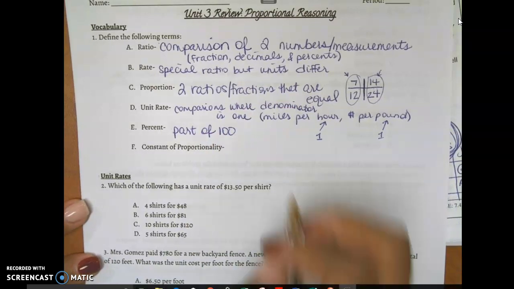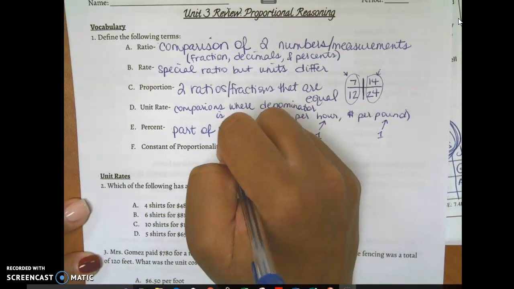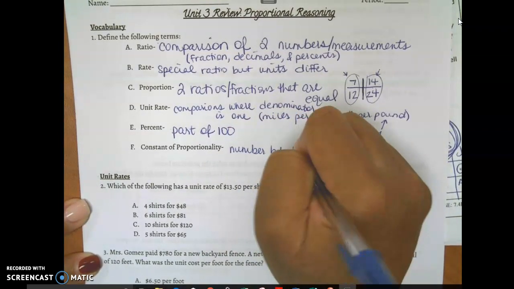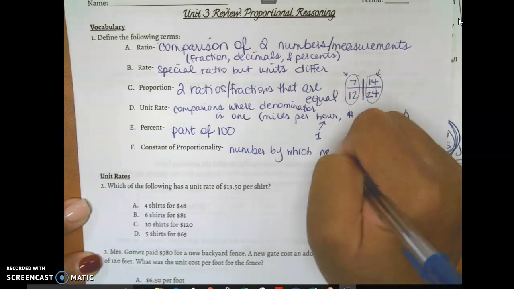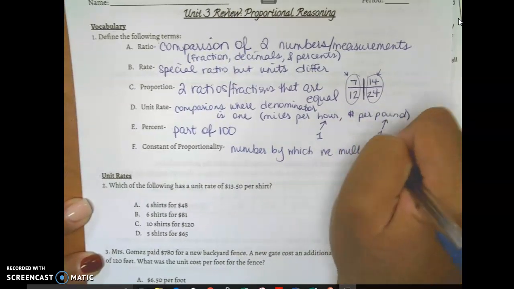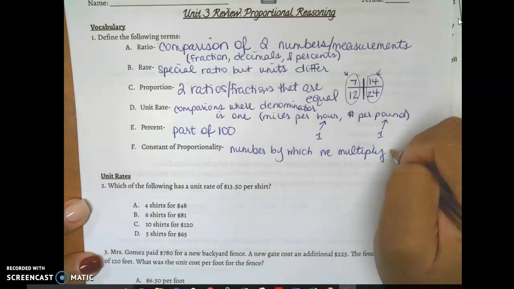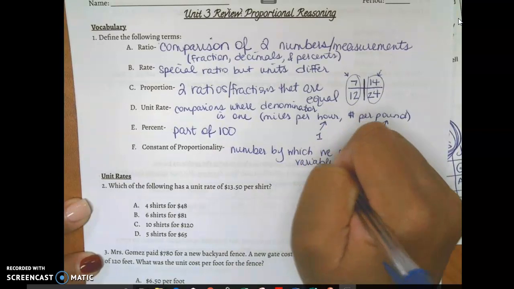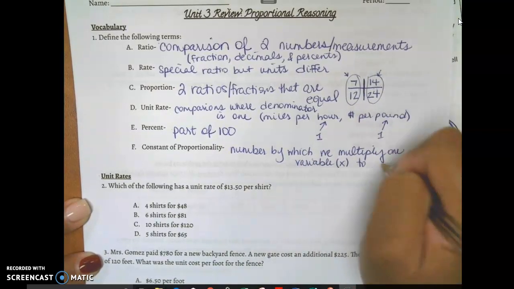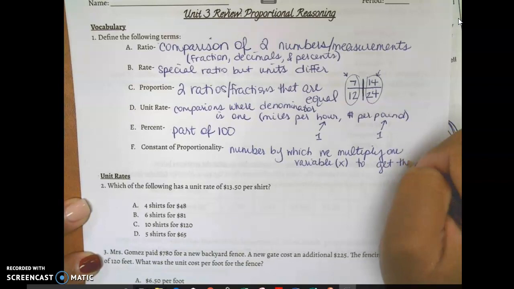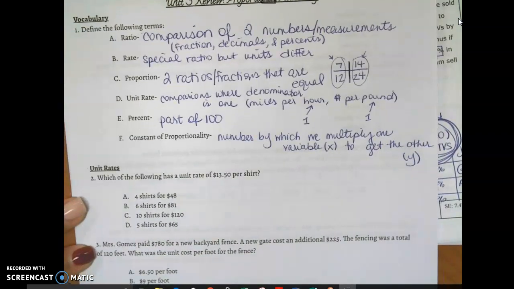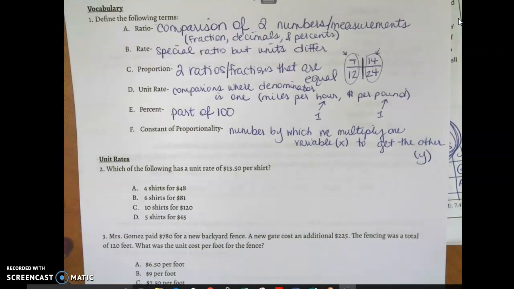Constant proportionality: a number by which we multiply one variable, which is x, to get the other, which is y. We'll go over that in class. Actually, I think in class I'm just going to give you the review.